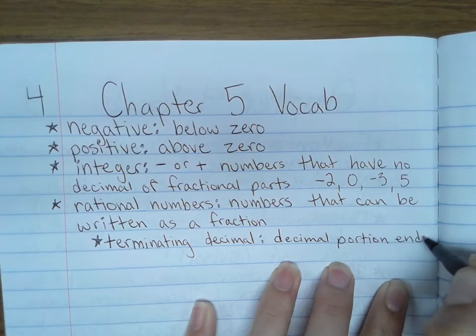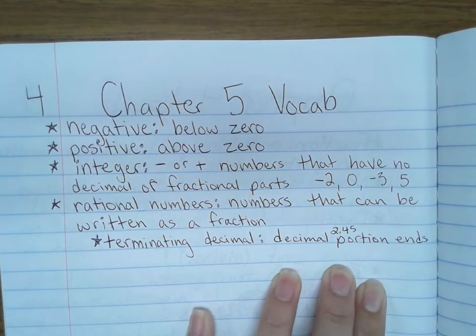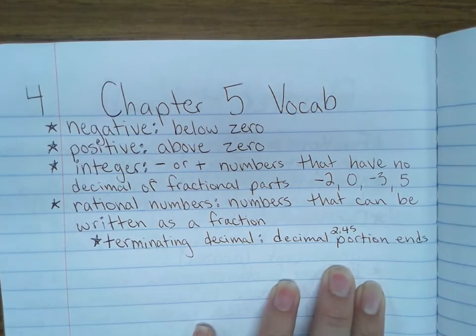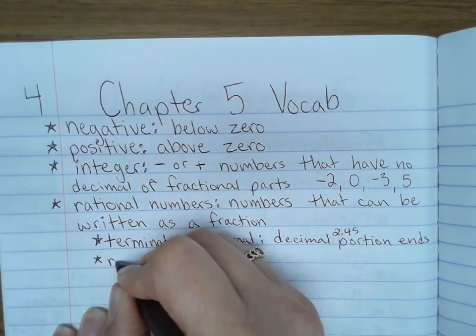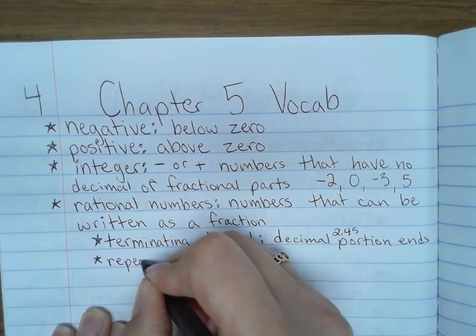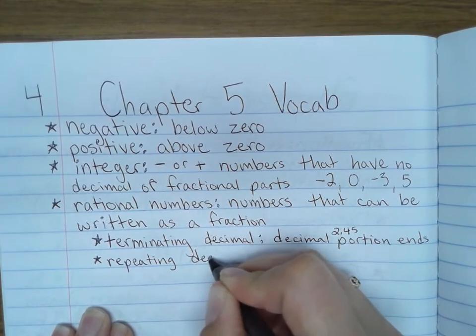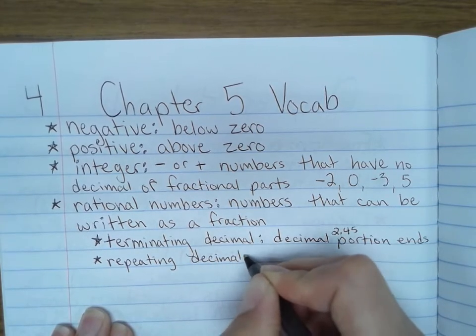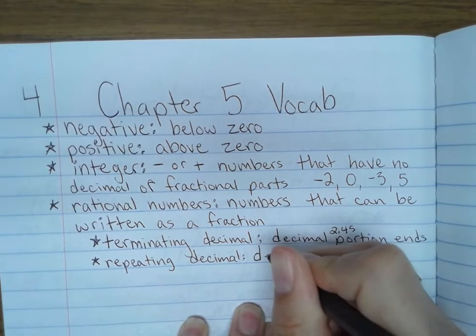Example, 2.45. It stops after the 5. The second kind we had was a repeating decimal. And here, the decimal portion repeats.